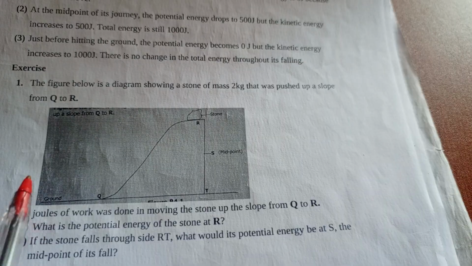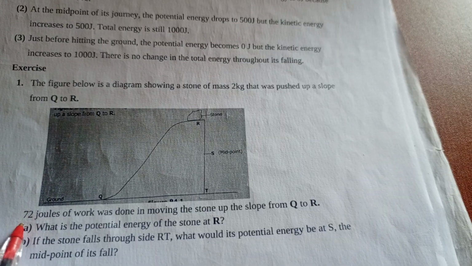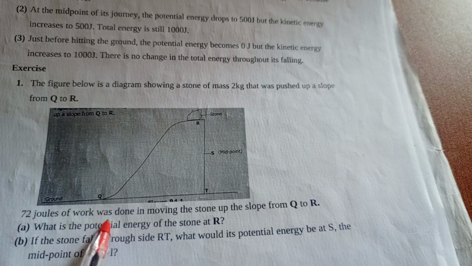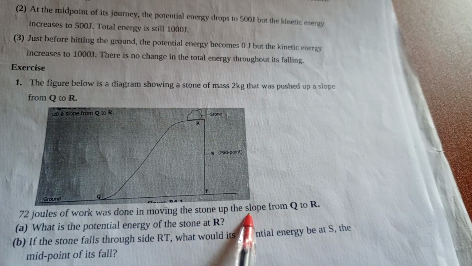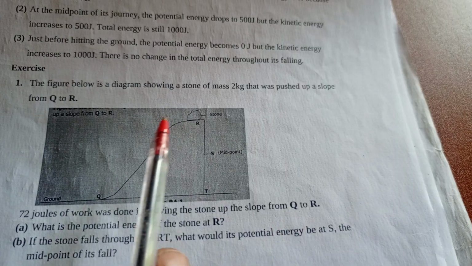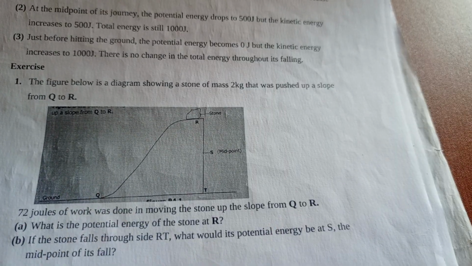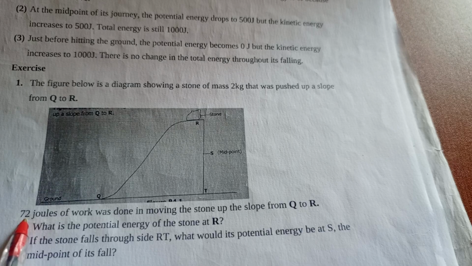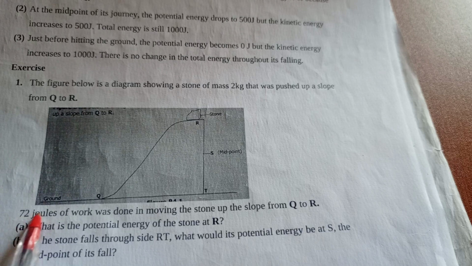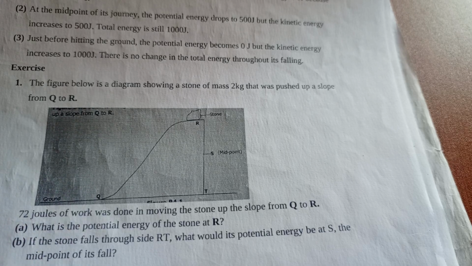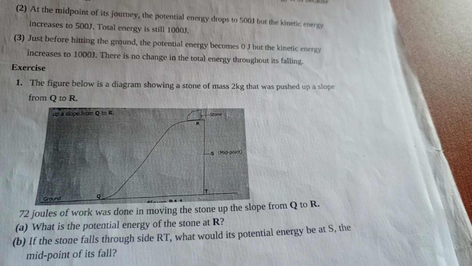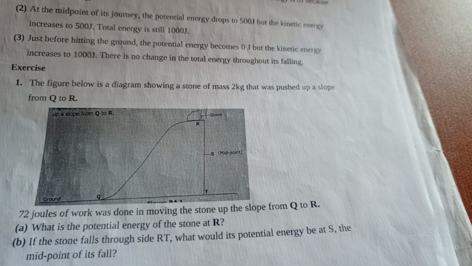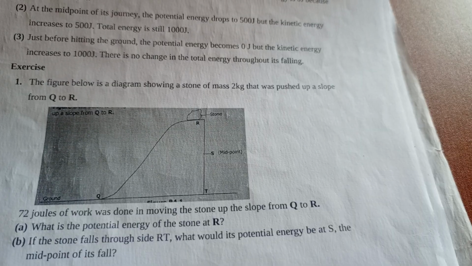So the question is saying that 72 joules of work was done in moving the stone up the slope from point Q to R. Which means the energy used or work done was 72 joules. We need to know that work done is equal to potential energy, which is equal to kinetic energy. This is all about the law of conservation of energy.